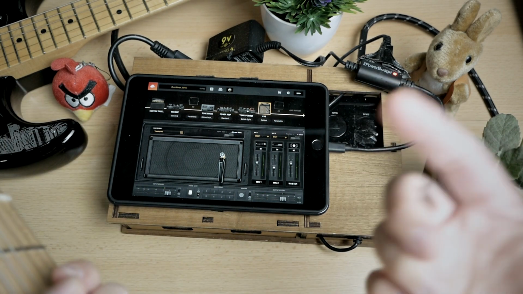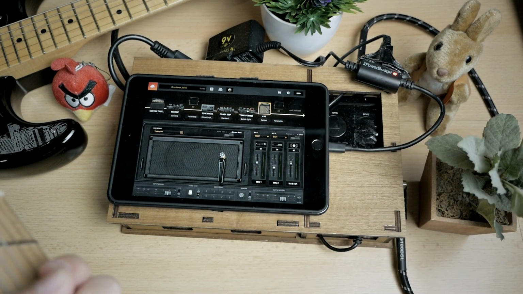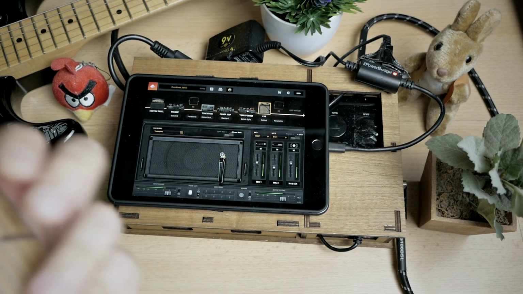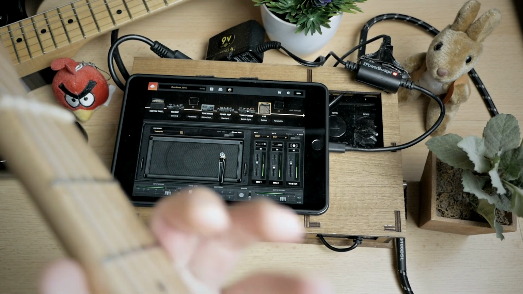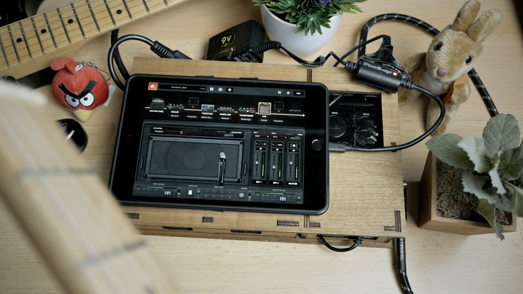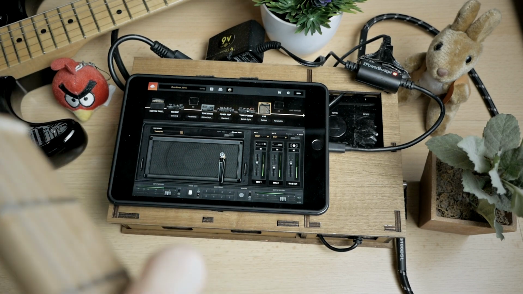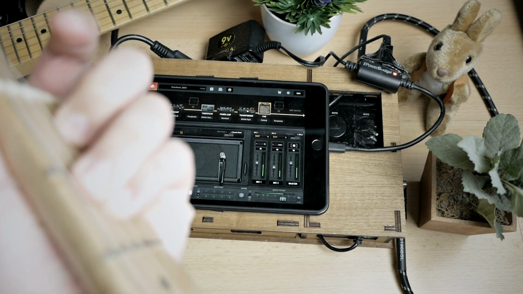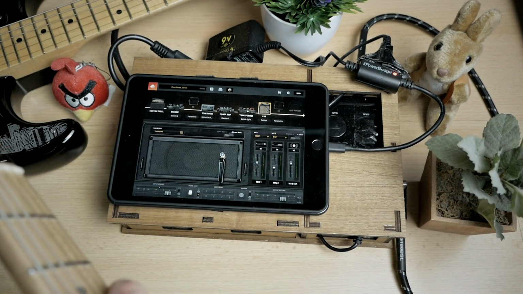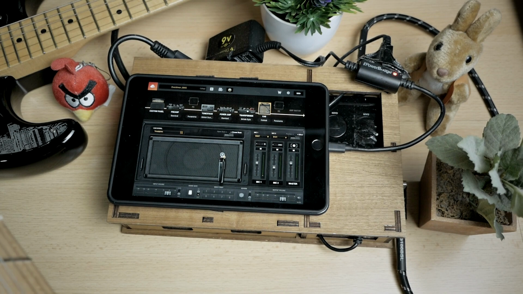So it now sounds a little bit more focused and balanced and tight. So let's switch to the bridge pickup to hear how it sounds when you're playing with a humbucker, a loud pickup. Alright, here it goes. Yeah, it sounds good. Alright, this is pretty close to what I have in mind.